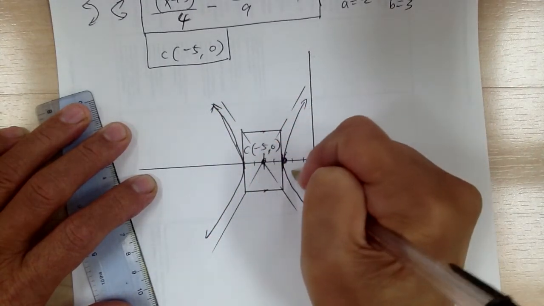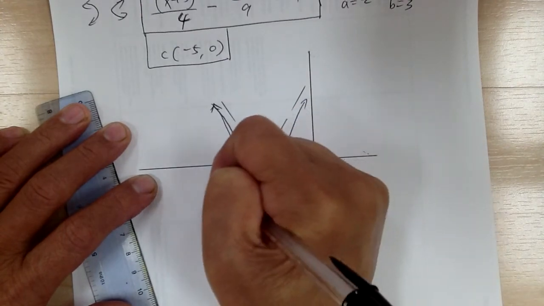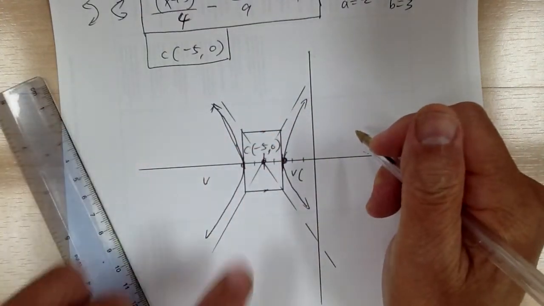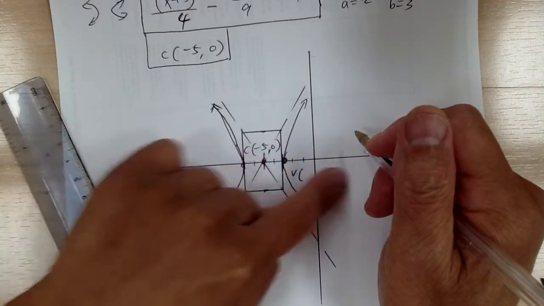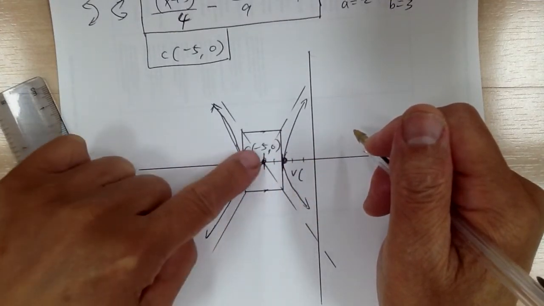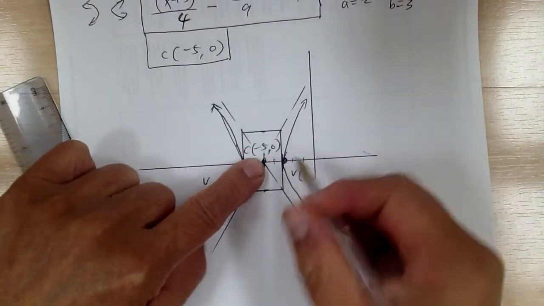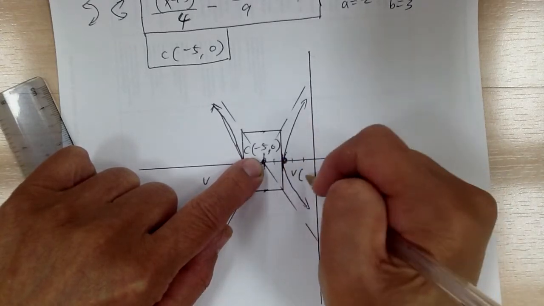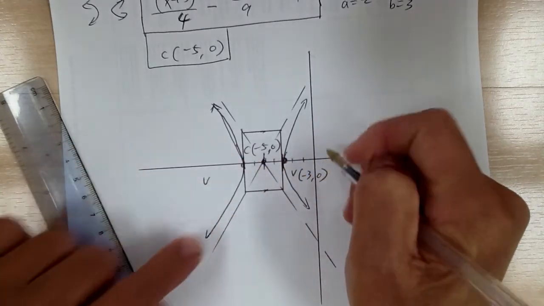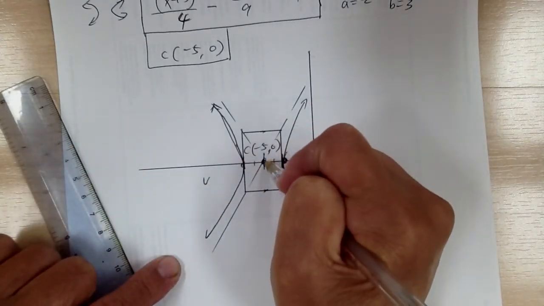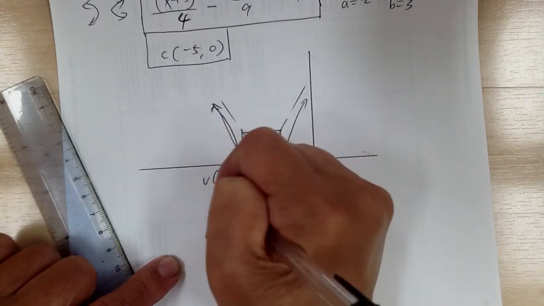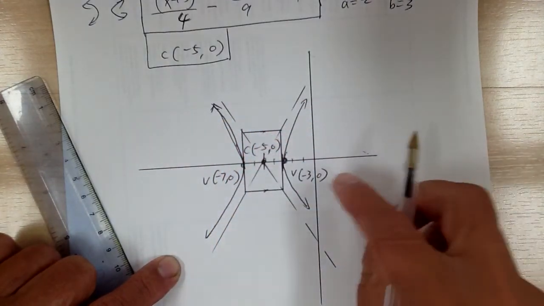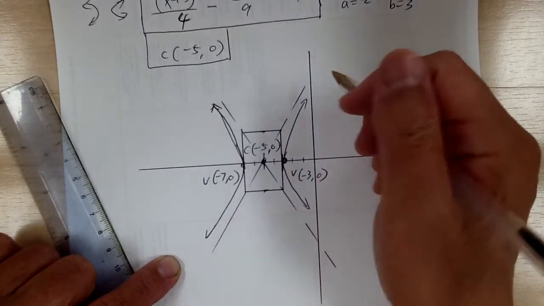So here's your vertex. Again, when you go sideways, the y stays the same, the x will change. So you start at -5, you go 2, you're going to get -3, comma 0. So you start at -5, you go 2 this way, gives you -7, comma 0. And when you go sideways, the y stays the same.